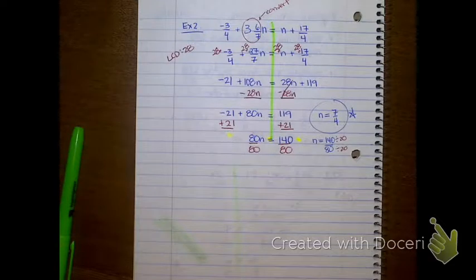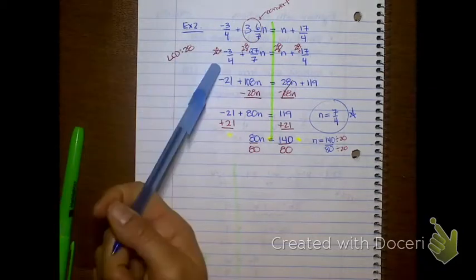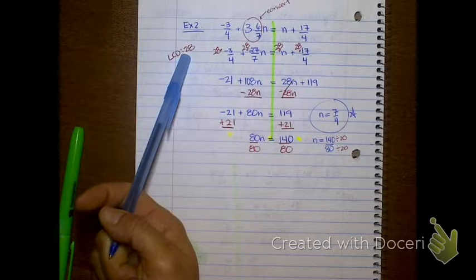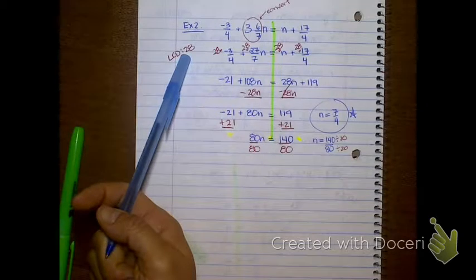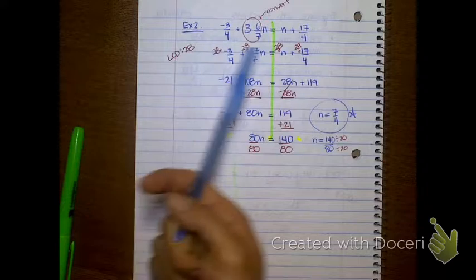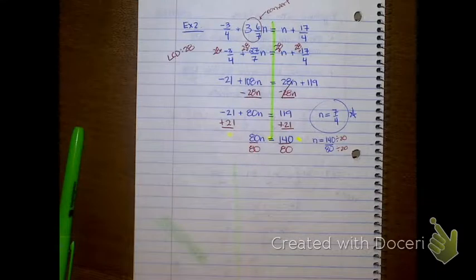So to review what we did on that one, we converted the mixed number. We looked at all the denominators. We determined what the LCD would be if we were trying to make one. We took that number and we multiplied only in the numerator on every single term to get rid of our fractions, right? Once we got rid of our fractions, we solved it using what we've been practicing, right? Okay, questions on that one?